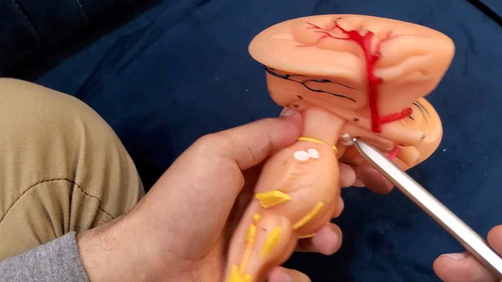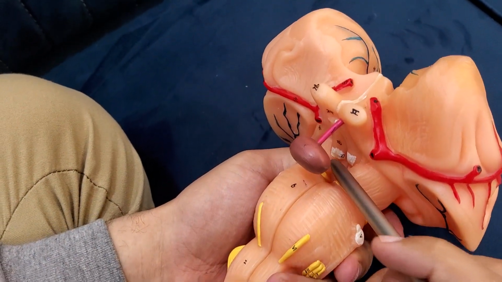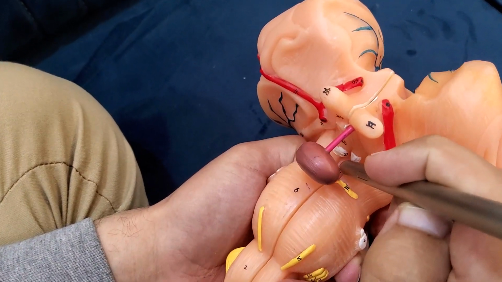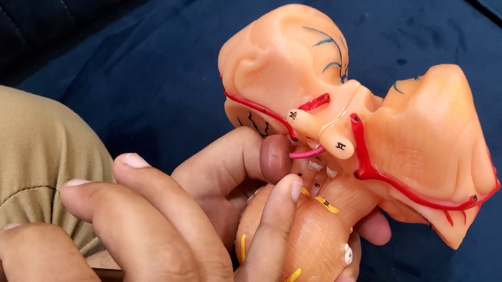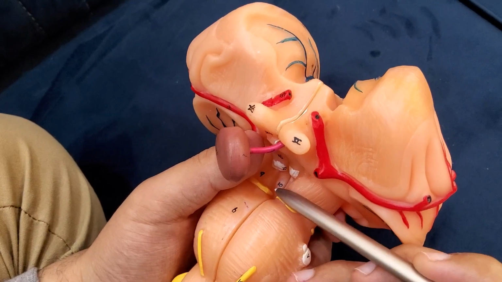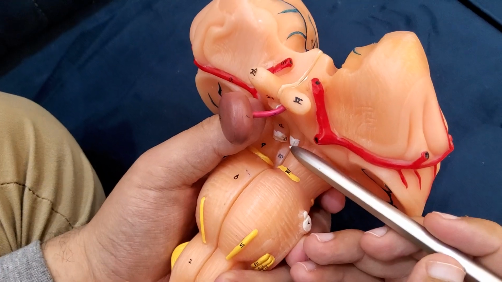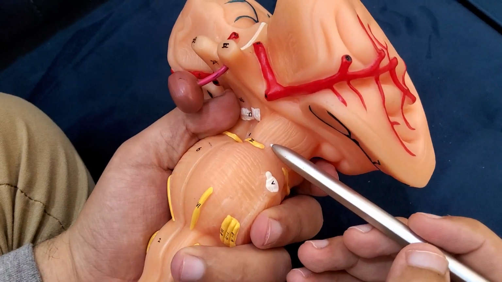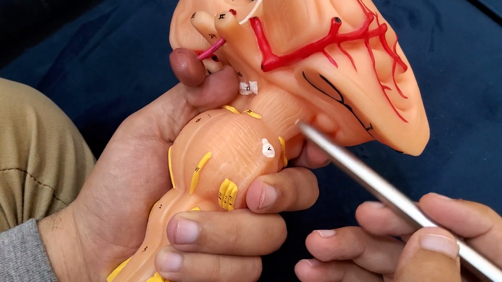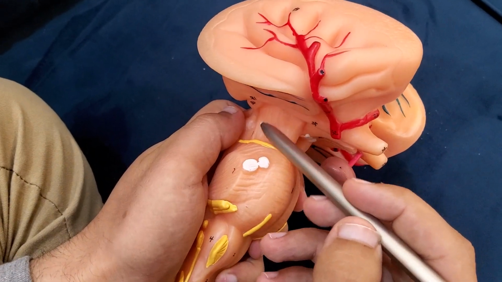Well, for the anterior aspect of the midbrain, this is the anterior aspect. This depression is called the interpeduncular fossa. Interpeduncular means there is a peduncle on the right and left. On both aspects, as you see, these fibers are called the superior cerebellar peduncle. This is the superior cerebellar peduncle, and from the other side, also, this is the superior cerebellar peduncle.